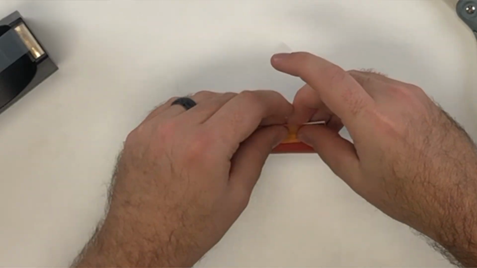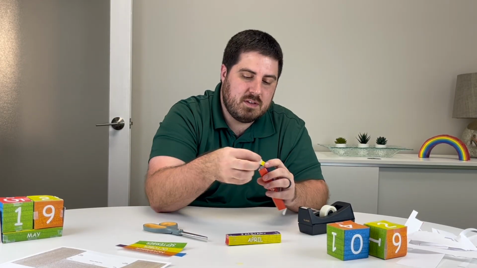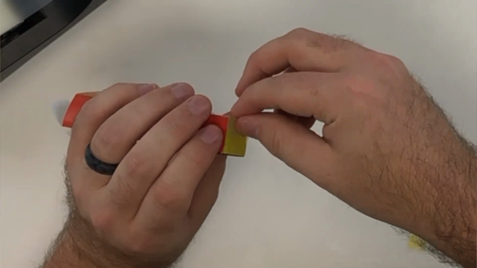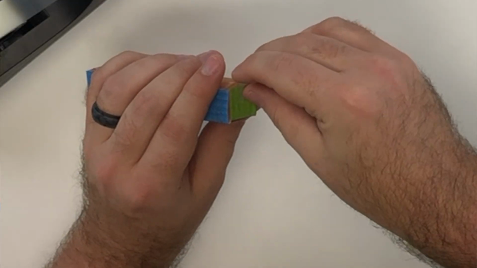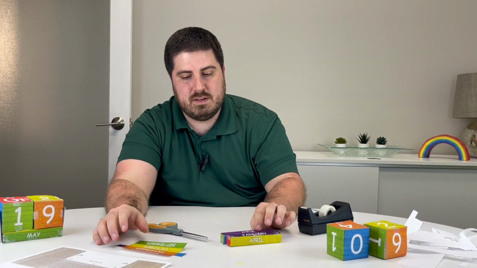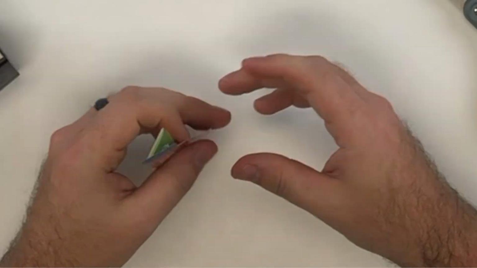And sometimes it's fun to do it a different way. That way you see what works, what doesn't work, and you can find out what you enjoy, what you don't enjoy. So there we go. We got our second dice block, and we'll do this third one, and this will be our last dice block before we have a little housing structure.